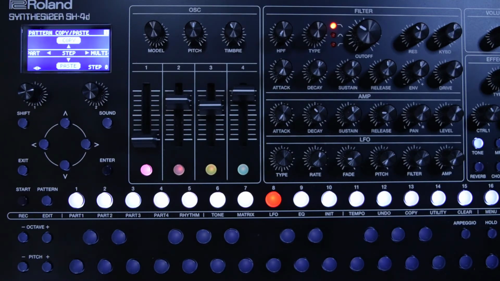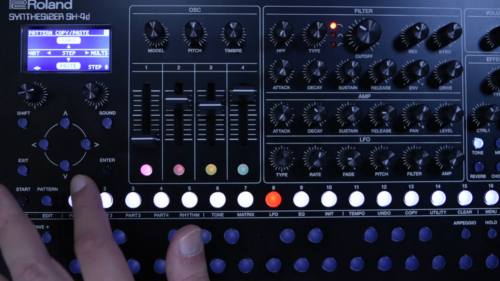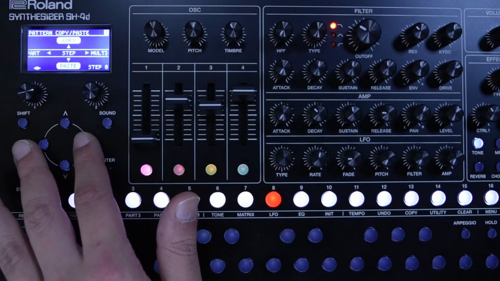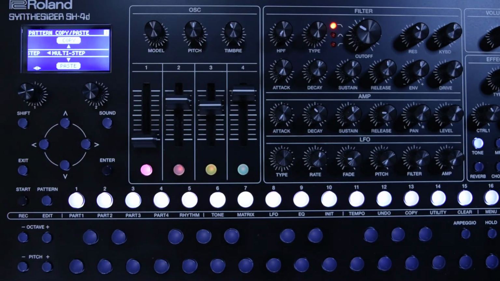Right? It works the same way. I believe I don't need to show you because we already know how everything works, the pattern and the part and everything else. Now, then you have a multi-step, because maybe just copying one single step makes no sense. So I'm going to go to the multi-step.